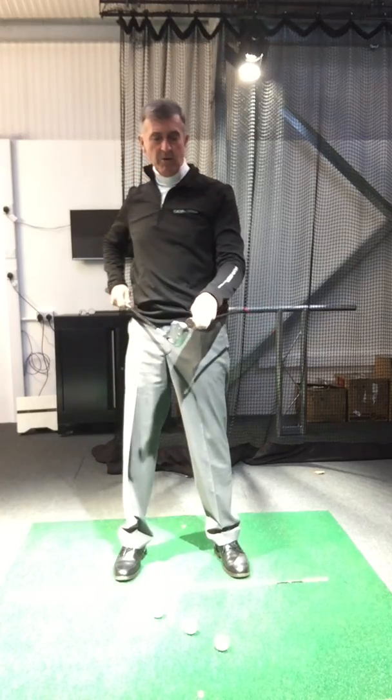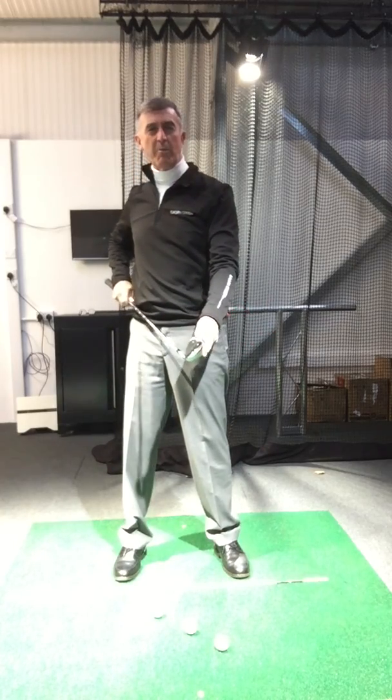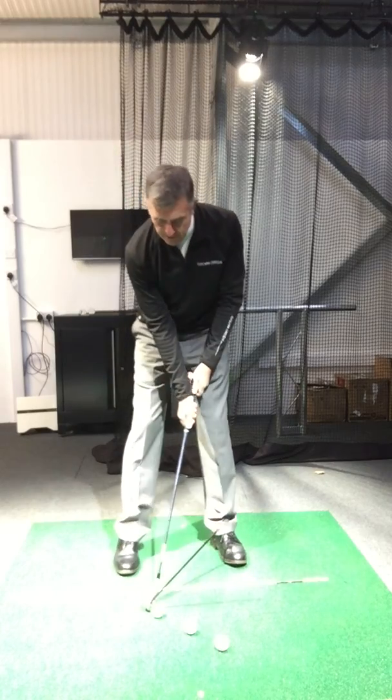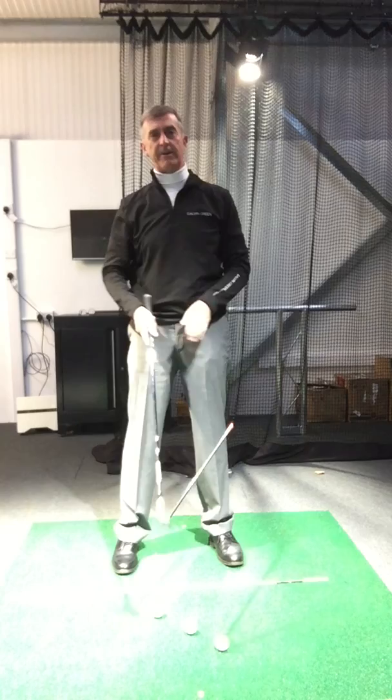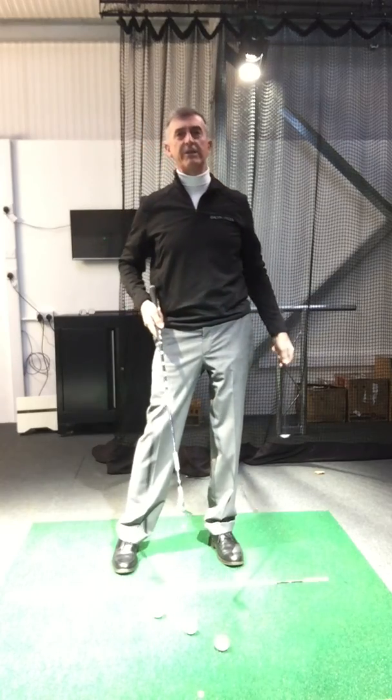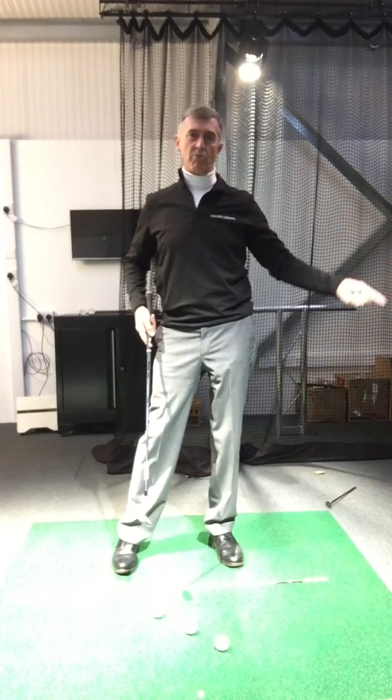What does that do? Well, first of all, by positioning the ball back in your stance, you decrease the loft on the club. So that's going to give us a much lower trajectory, something that flies lower into the green and possibly gives us a little bit more roll.